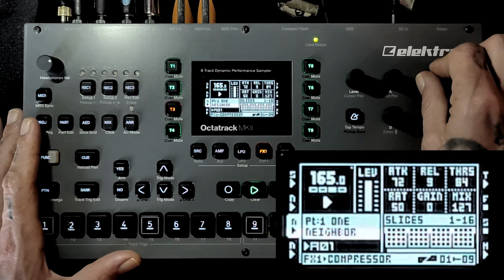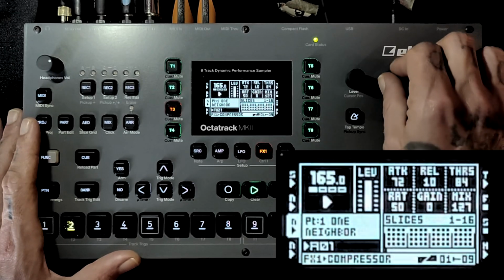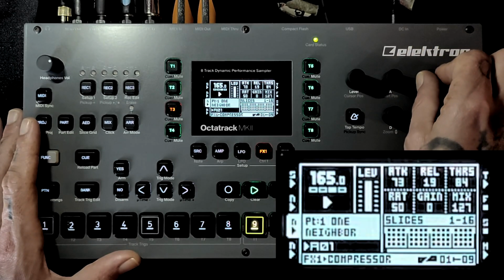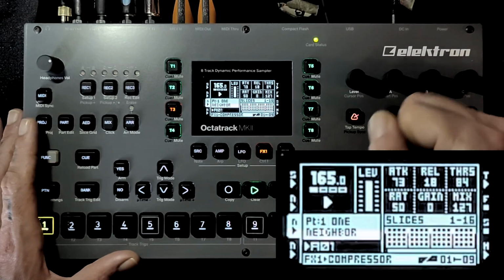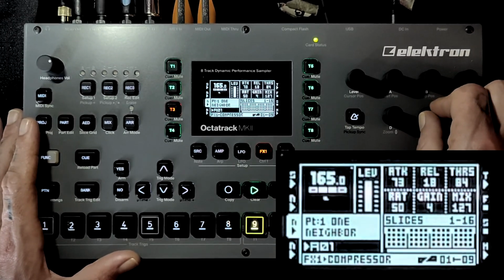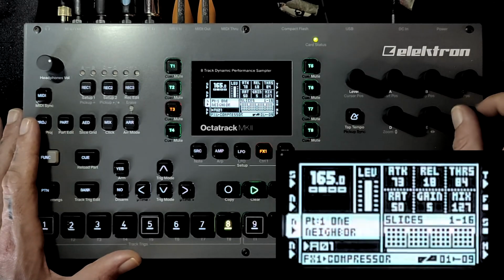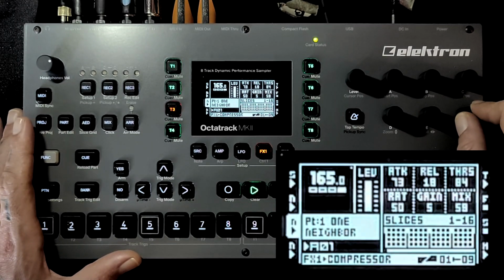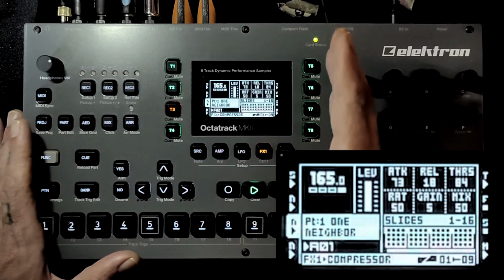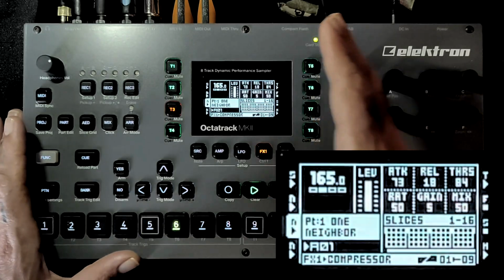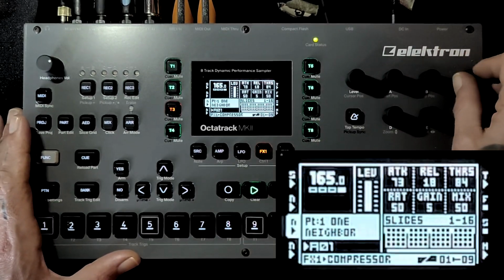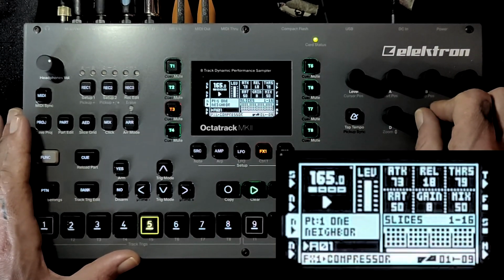More, so the transient will pass through and hit and bite more. Then we can recompensate again and mix the dry signal with the compressed signal, so we can go a little bit more further, maybe.